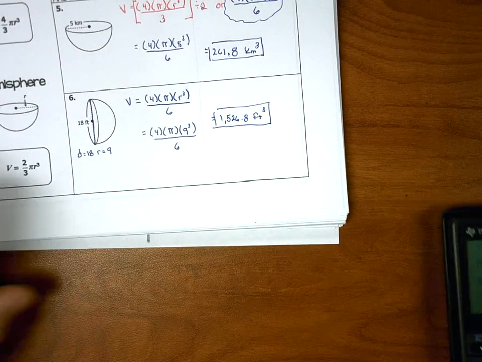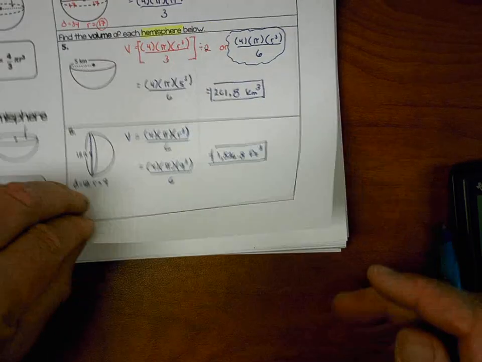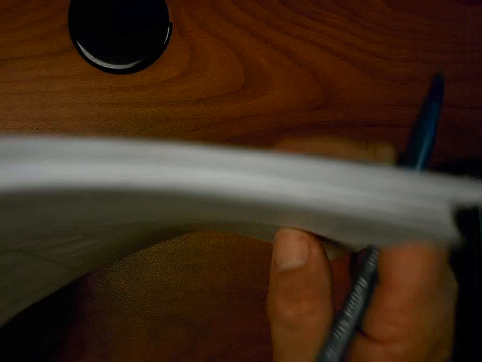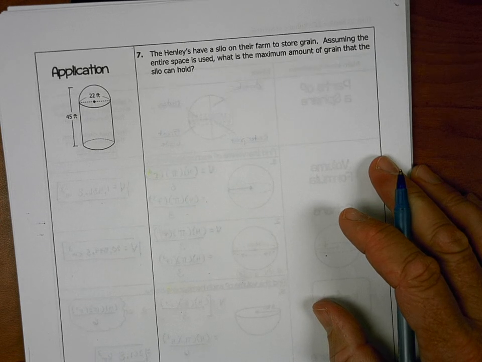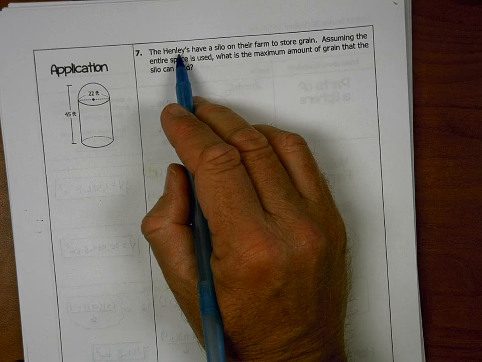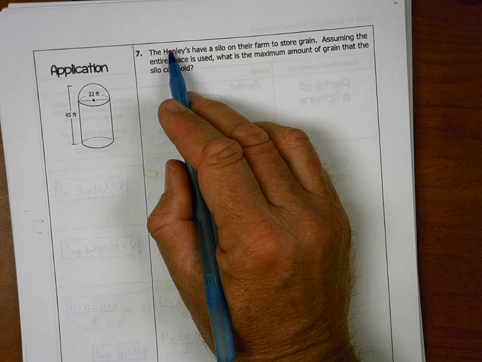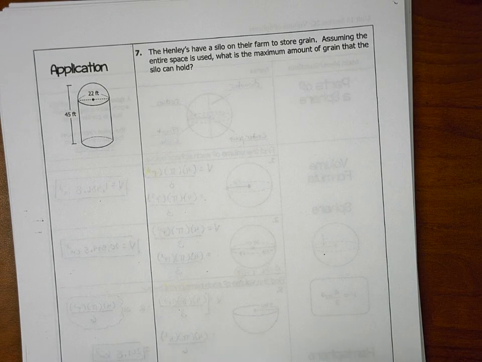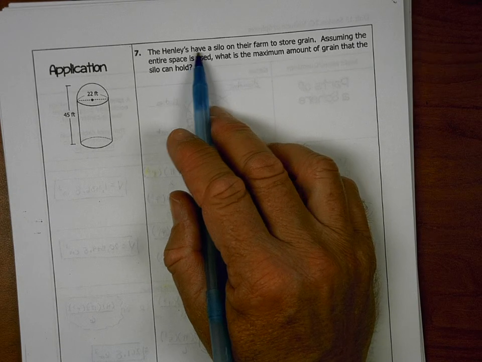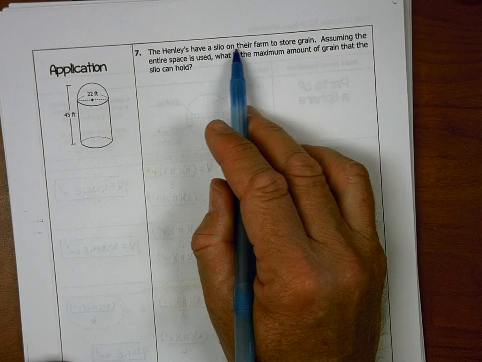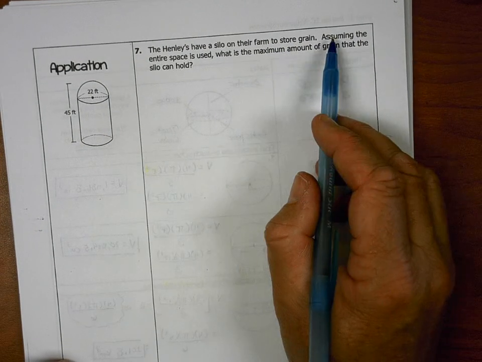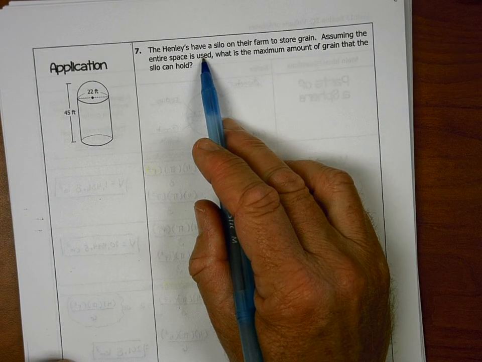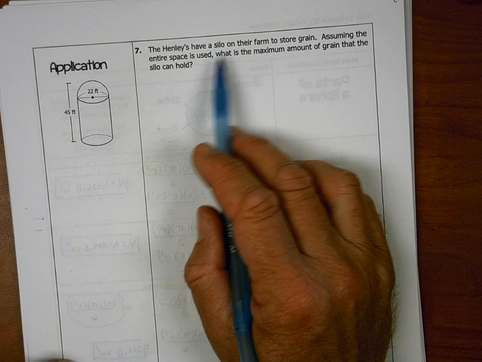Okay, turning it over to the back side, I have one problem to do on the back, and this is what it says. It says the Henleys. Ooh, Henleys. Maybe that's Don Henley, one of the lead singers of the rock and roll band the Eagles. Okay, but anyhow, who cares who it is? But they have a silo on their farm to store grain. All right, assuming the entire space is used, what is the maximum amount of grain that the silo can hold?